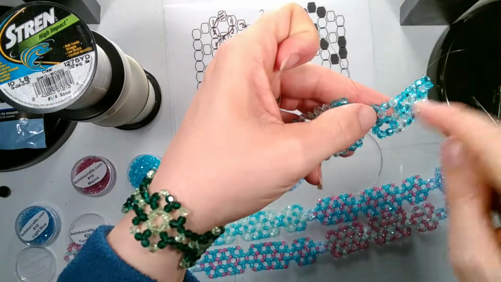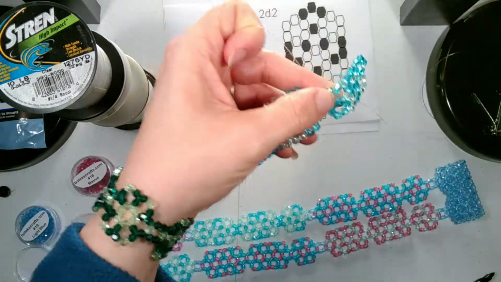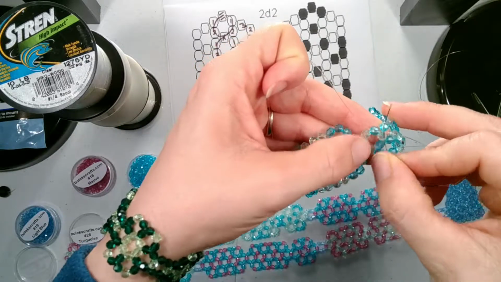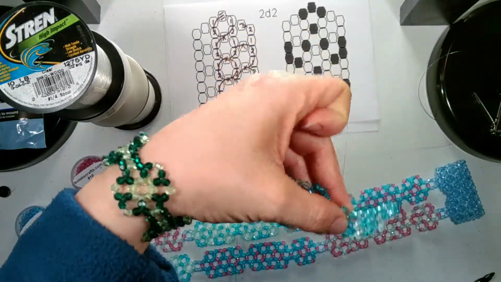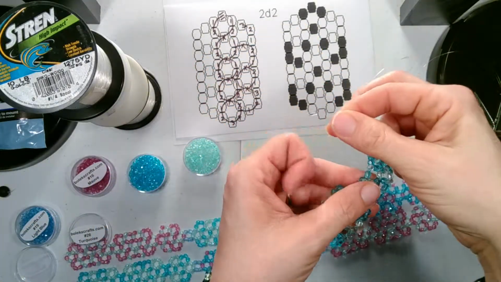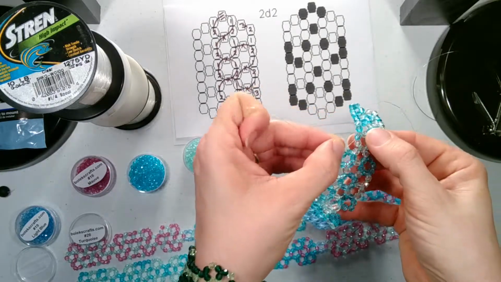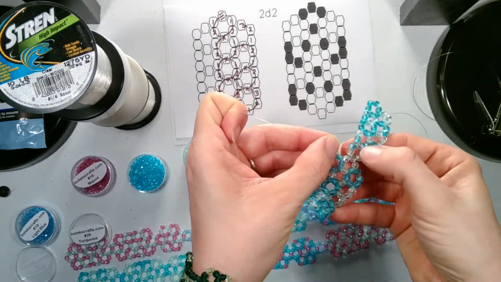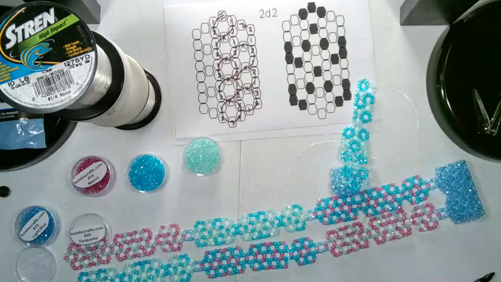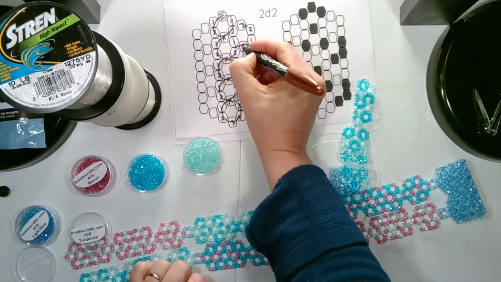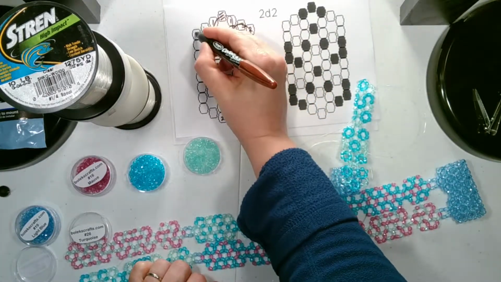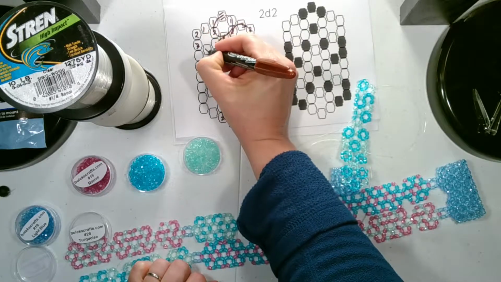Now as we're going down, we want to go through this one bead here. So we got our 2 side beads. Now we take the one coming out towards the end of the section we're working on, and we're going to add 1, 2, 3, and then cross.